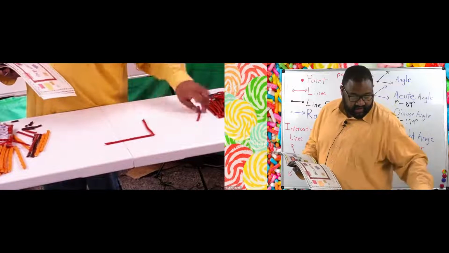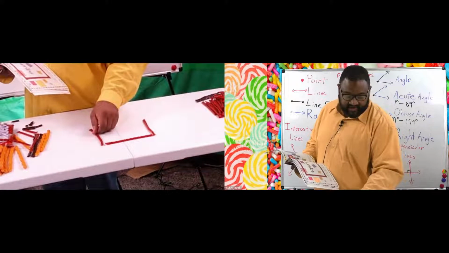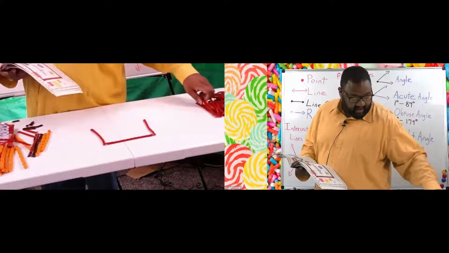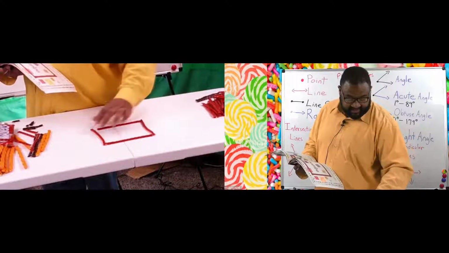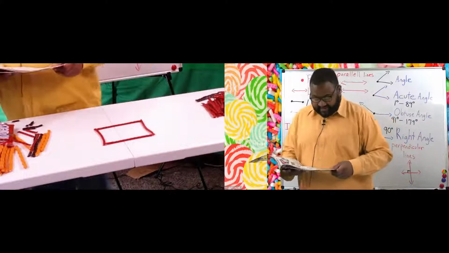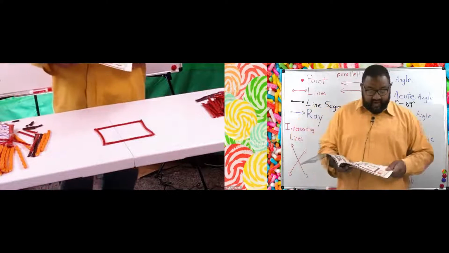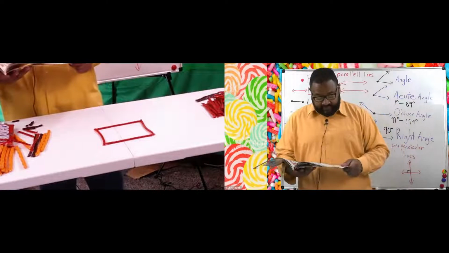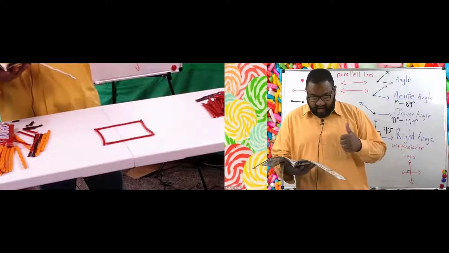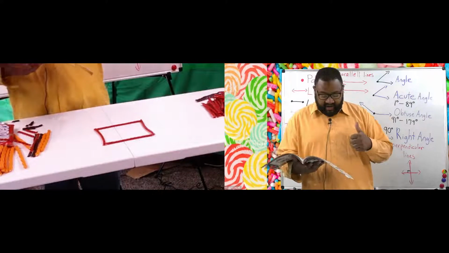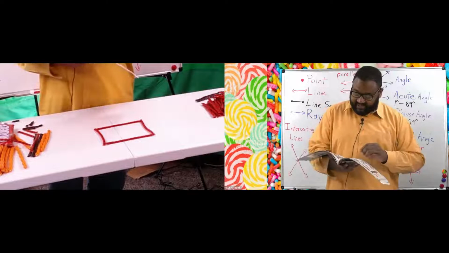Once again, when I pull out my Twizzlers here, all sides are the same. And it says, here's a square. A square is a 4-sided shape. Check. All 4 sides are the same length. Check. All 4 angles are right angles. That is a square.